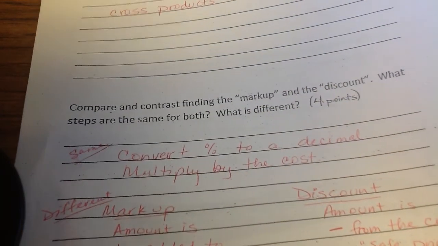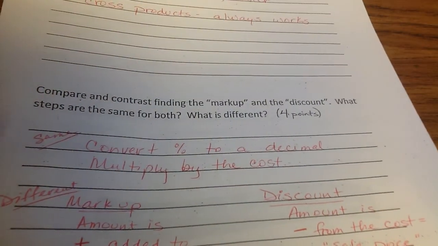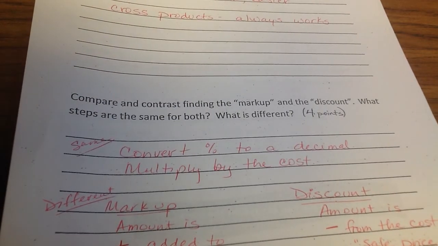Last essay, or the second essay, last question on the test. Compare and contrast finding the markup and the discount. What steps are the same for both, and what is different? So again, you could look at page 65 in your ISN. That tree map is really great to help you synthesize your thinking. That's why it's called a thinking map.